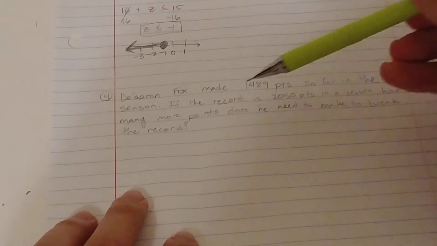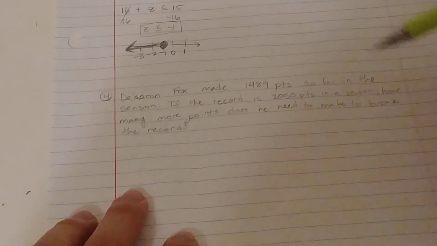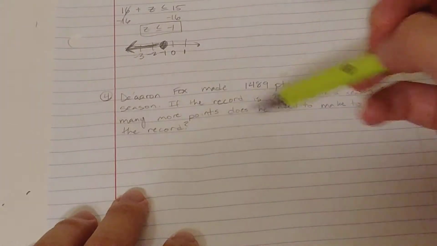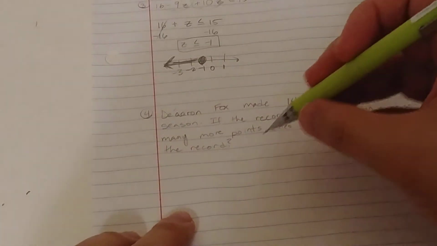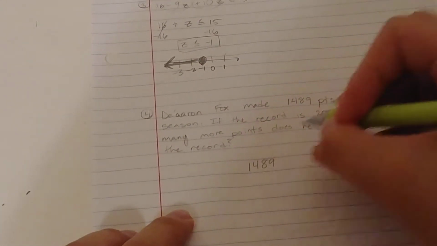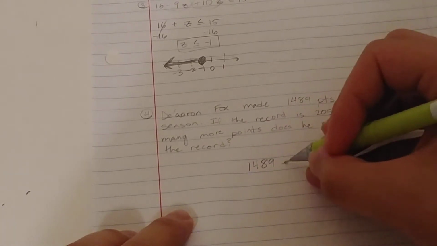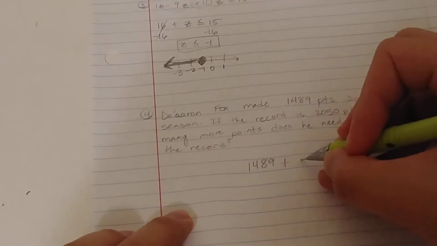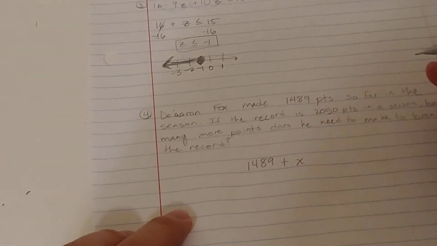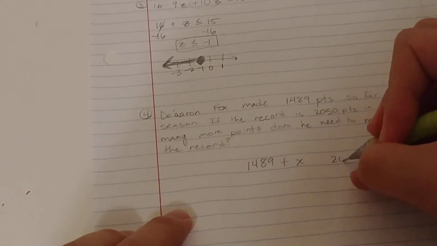If the record is 2,050 points in a season, how many more points does he need to make to break the record? He already made 1,489 points, and he has to make some more. How many more? We don't know, so I'm going to let that be a variable. And the record is 2,050.